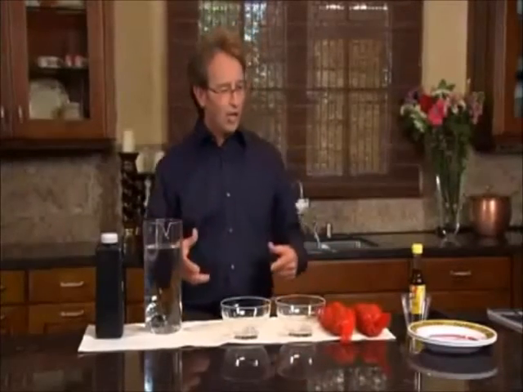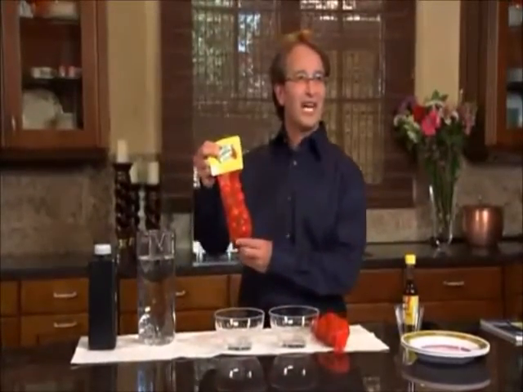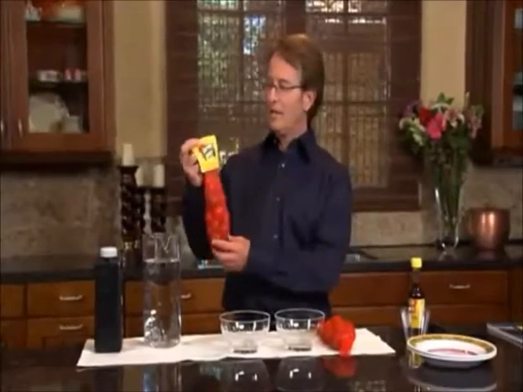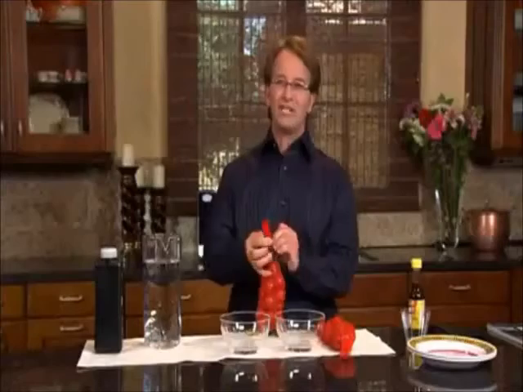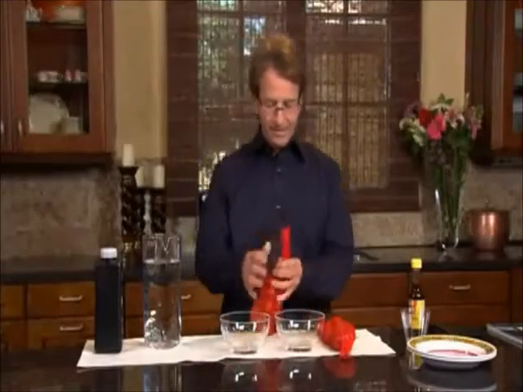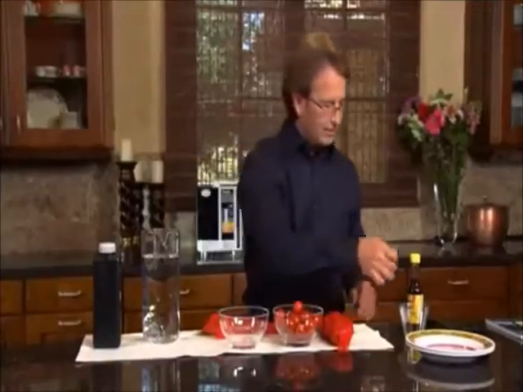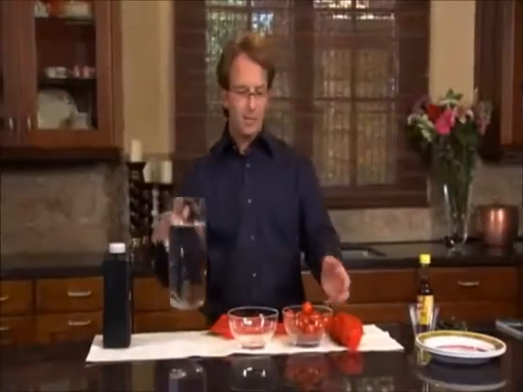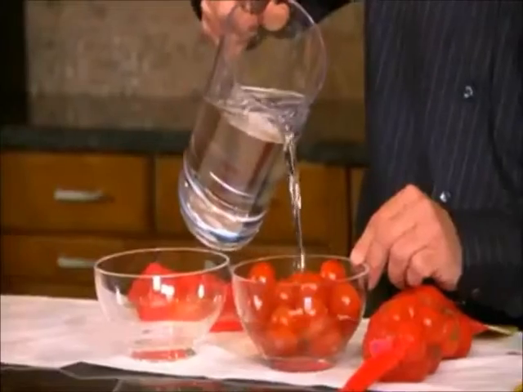Now we're going to show you some other properties of the water that we can use for different purposes in your home. And what we're going to do is use some tomatoes here that I just got at the grocery store. These are some Nature's Sweet tomatoes. And how do you normally clean your fruits and vegetables at home? You rinse them in the tap water, right? So we're going to take these Nature's Sweet tomatoes and rinse them in the tap water. We're just going to simulate that by pouring some tap water in here.